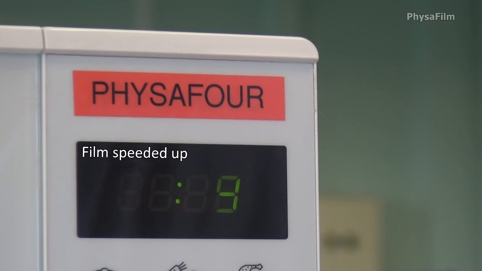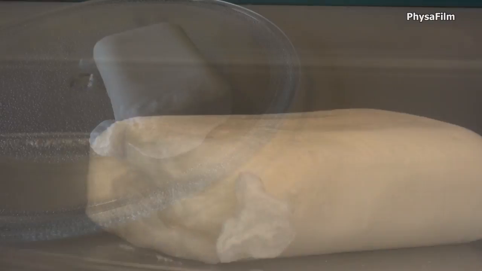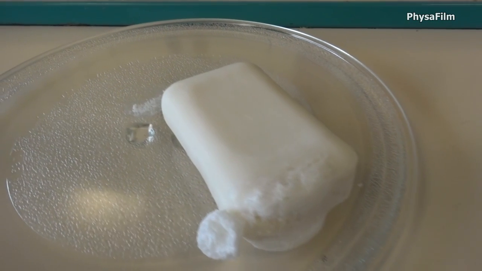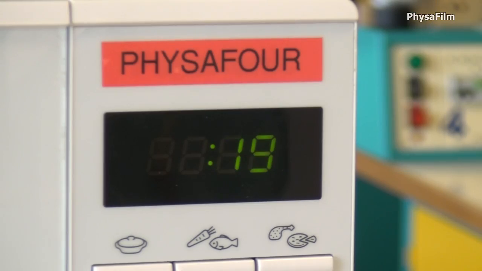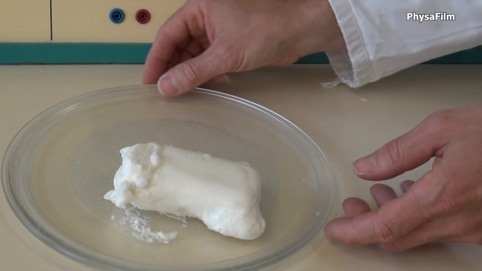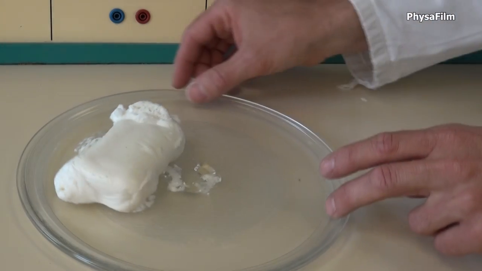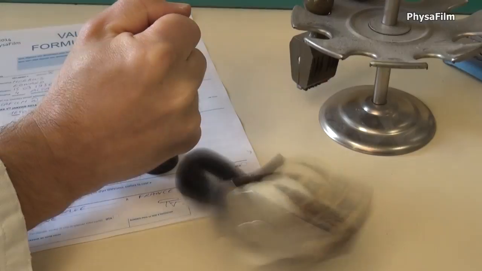Now we open the oven door. We find that the electromagnetic waves emitted by the oven have deconstructed the material that makes up the soap and thus altered its shape. Now we repeat the experiment for a period of 20 seconds, still at full power. The soap has indeed lost its original shape. It is undeniable that our microwave oven is capable of changing the physical structure of our soap in a totally haphazard and random manner.